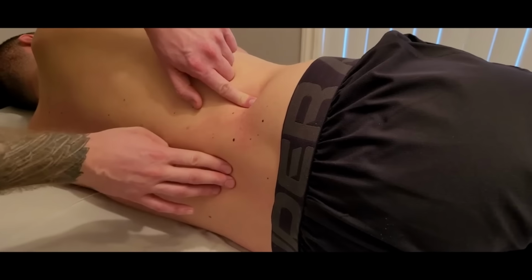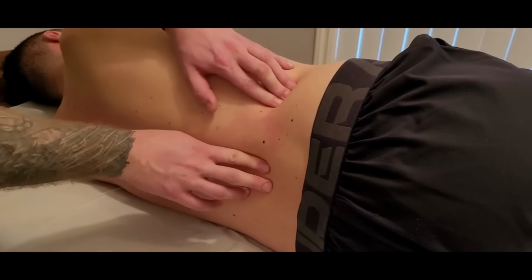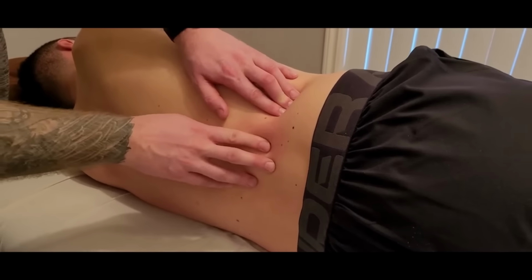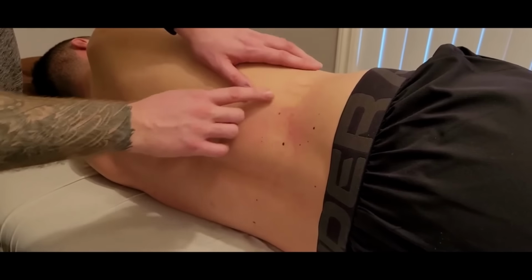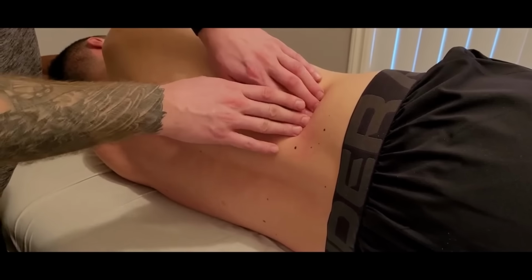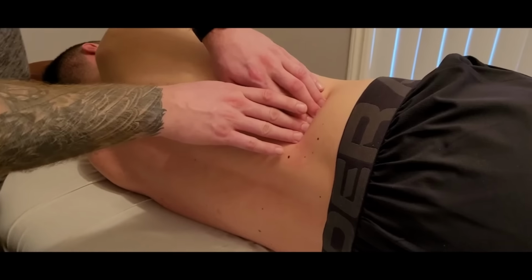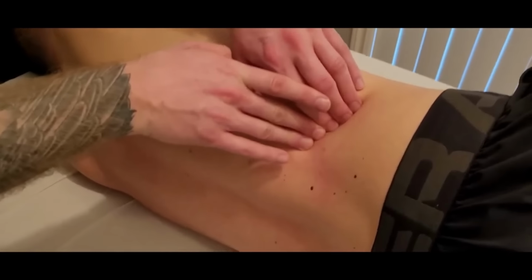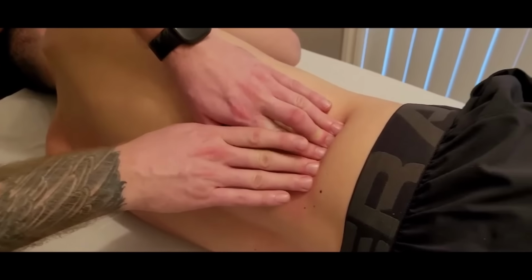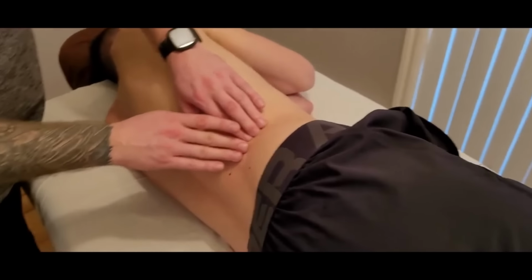So here are our spinous processes in the lumbar spine. Again, moving lateral past a lot of these erectors. You can already see a little bit of the hyperemia from where I went in from the prone position here. Here is the bottom of rib 12, and there is that iliac crest through there.